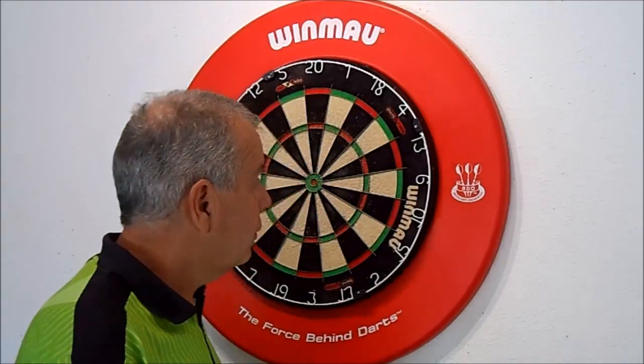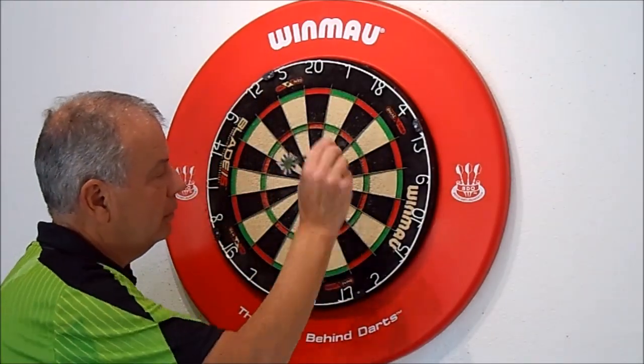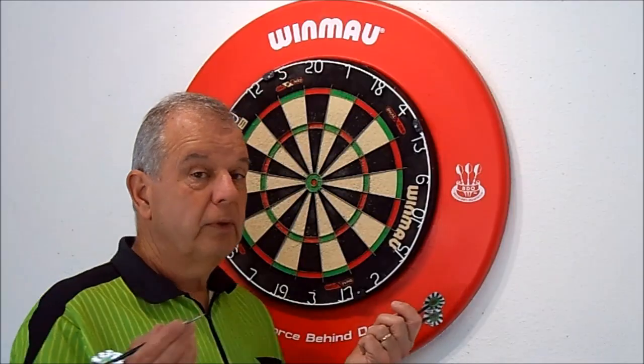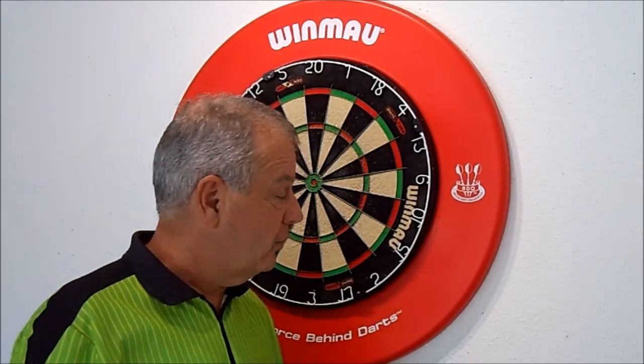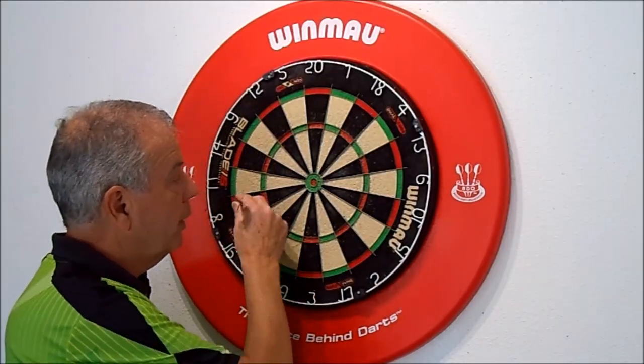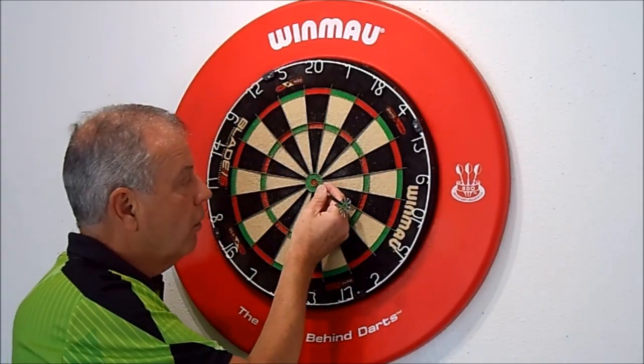SIDO, single in, double out. So what that means is when you're playing a game, those are the rules for that particular leg. Single in, double out means you hit any number on the board, can be a double too, doesn't matter, and that starts your scoring down. Double out means you have to hit something in the double ring around the outside of the board or the bullseye to get your number up.